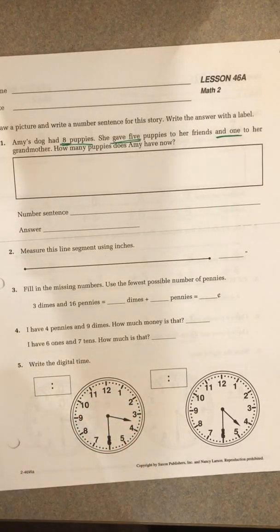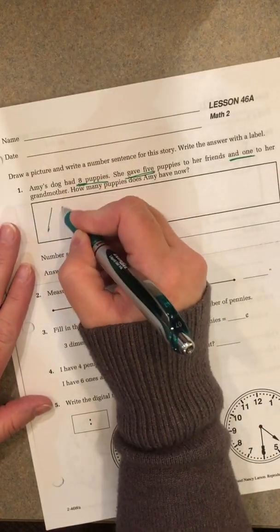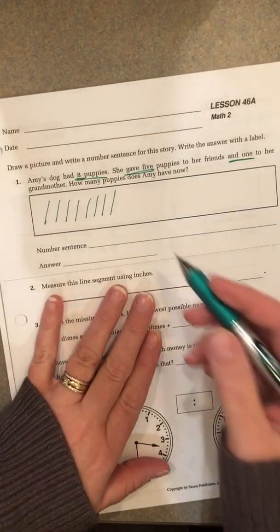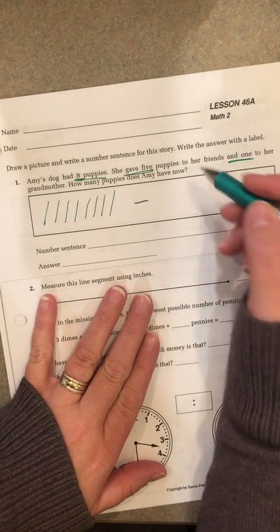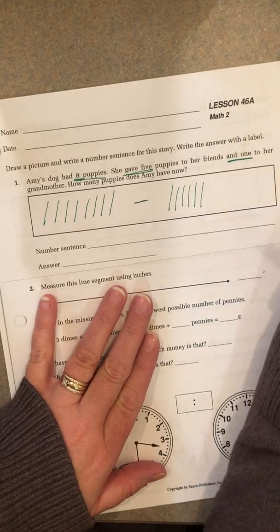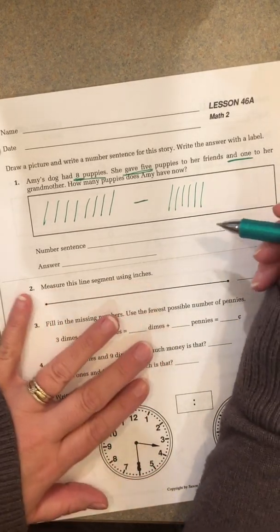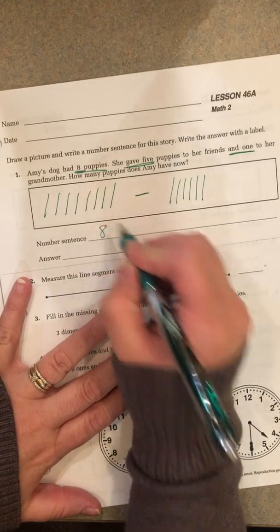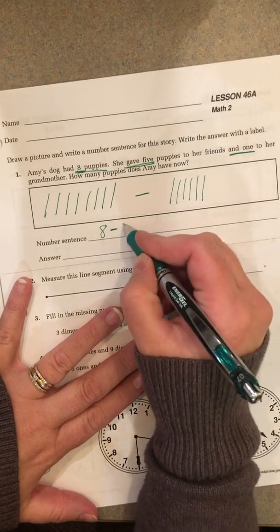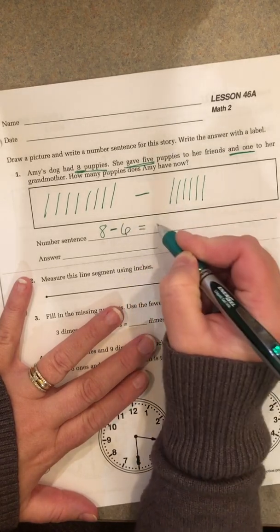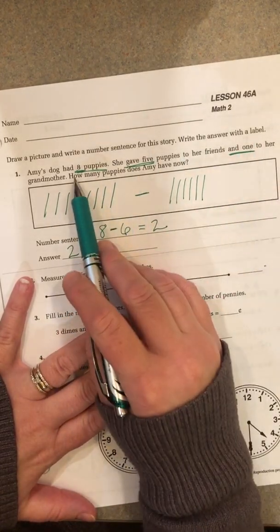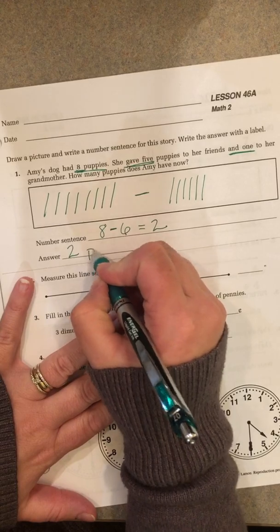Okay, so draw a picture. She started with 1, 2, 3, 4, 5, 6, 7, 8. And we're going to take away 1, 2, 3, 4, 5, and then 1 more. Don't forget that 1 more. They tried to trick you with that. So the number sentence is we started with 8. We gave away, or we subtract 6, and it equals 2. So the answer is 2. Now what were we counting? How many puppies?